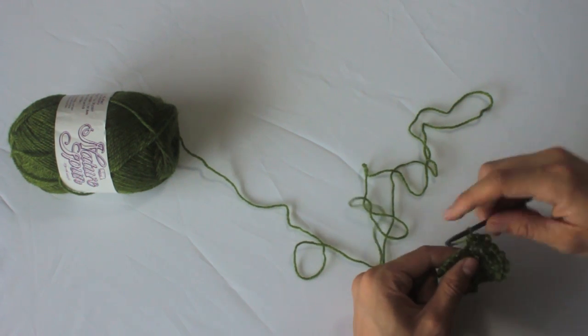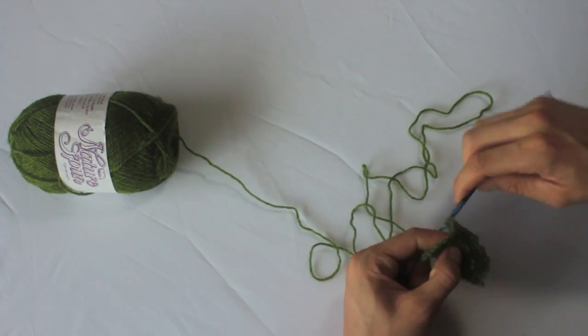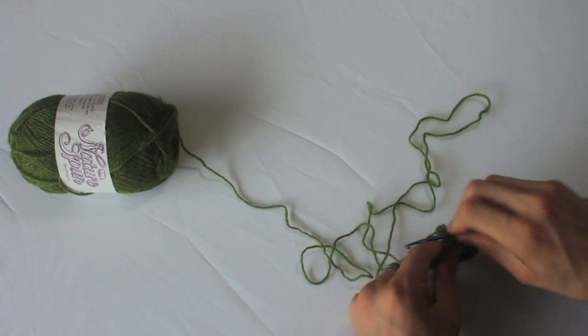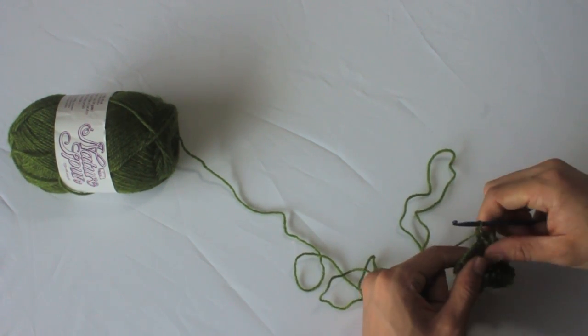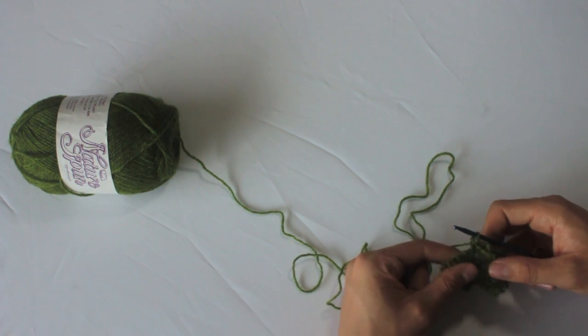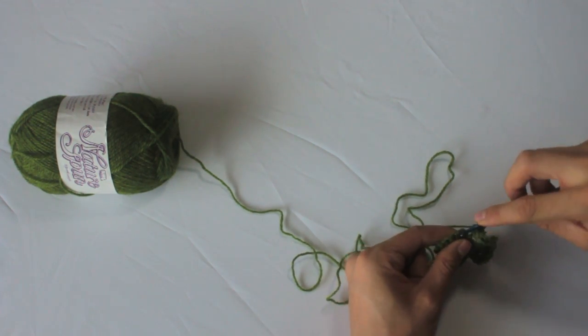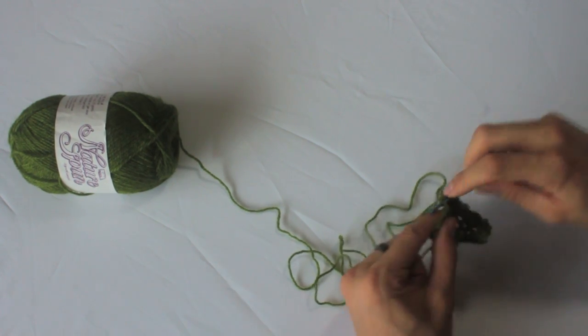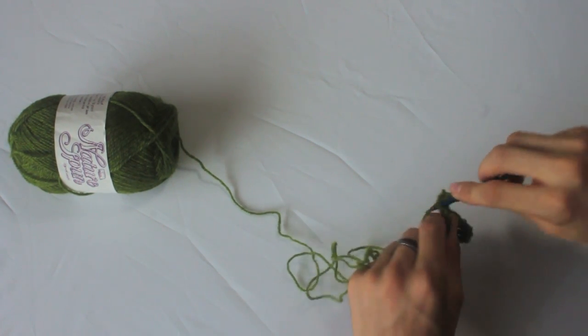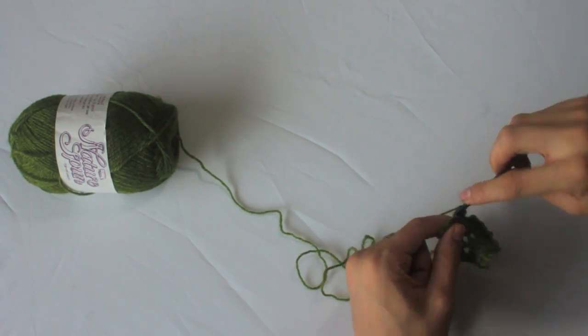You can do this along the hem of a skirt that you're crocheting, or the cuff of a skirt that you're crocheting, or the collar of a shirt that you're crocheting, or you can add it onto something that you didn't crochet. Just start with a foundation of stitches, and it'll work really well.